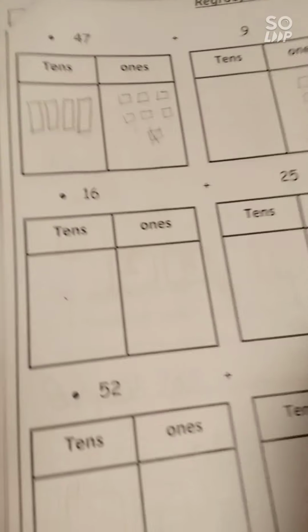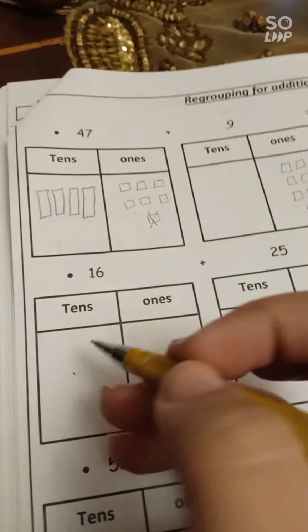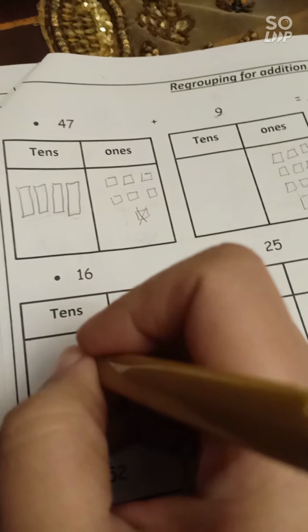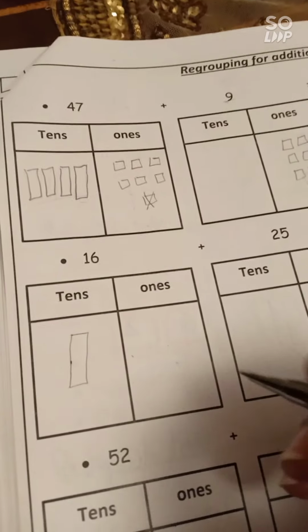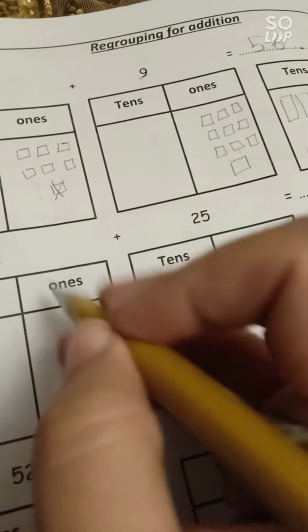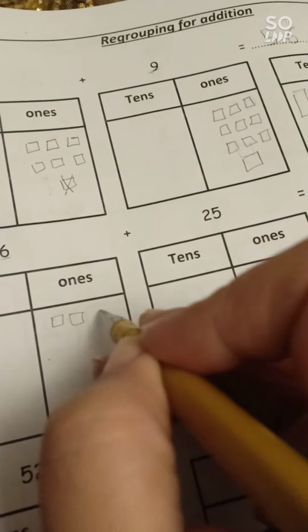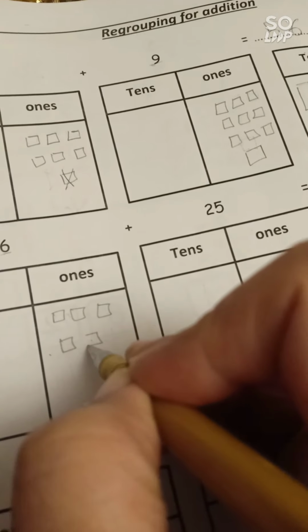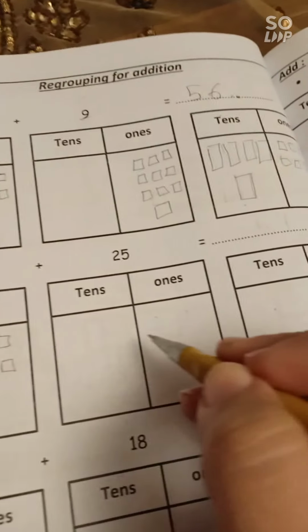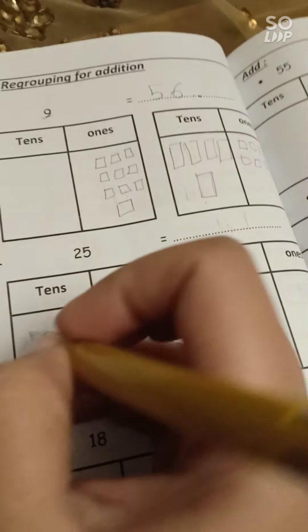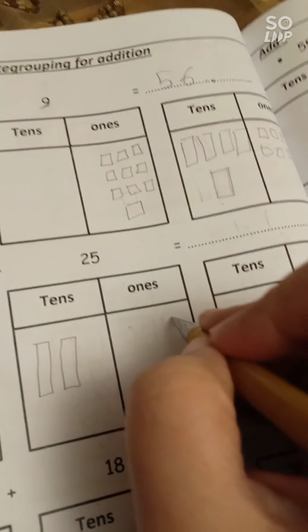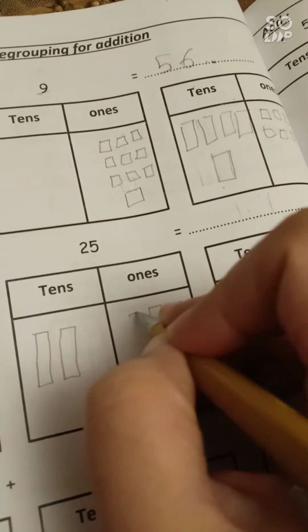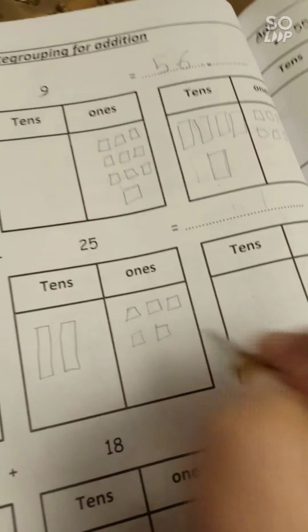Let's take another example. We have here 16 plus 25. How many sticks here? 1 stick for the tenths. And how many in the ones? 6. 1, 2, 3, 4, 5, 6. What about 25? How many in the tenths? 1 and 2. And how many in the ones? 5. So 1, 2, 3, 4, 5.